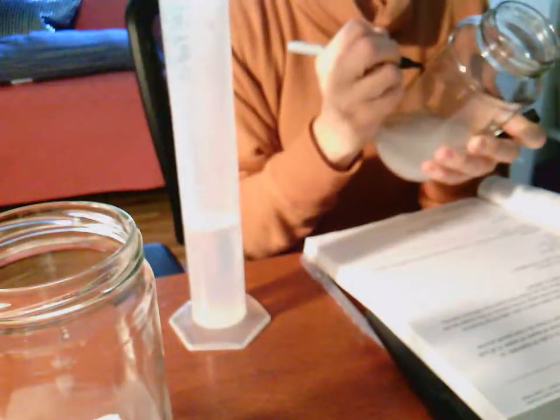Now, what we should do as scientists, so we don't forget, is label. So I'm going to label. This one had 100, or actually it had 90, didn't it? This one had 90 milliliters of salt. 90. And my other one had 45, which is half. So I labeled that one so I don't forget which is which. Pour my water in. Okay. Now I need to stir both of these.